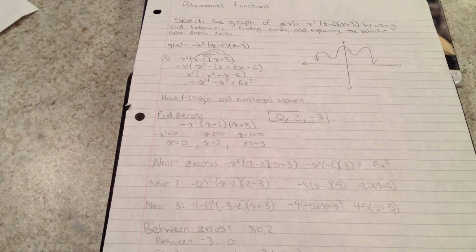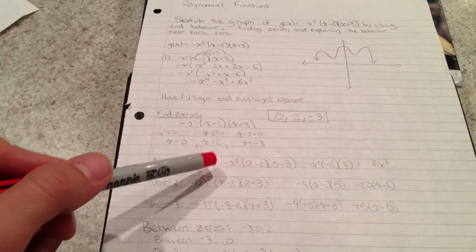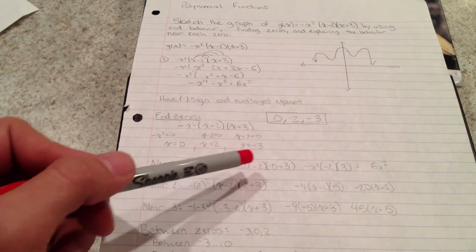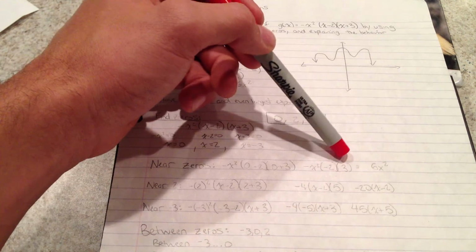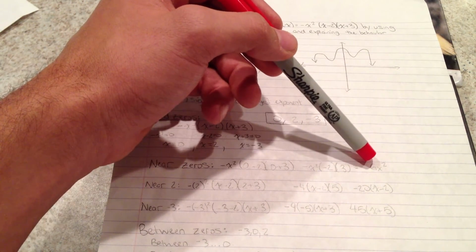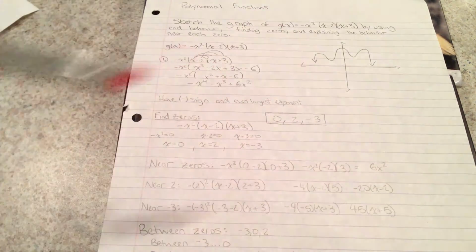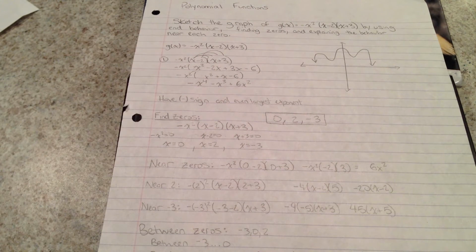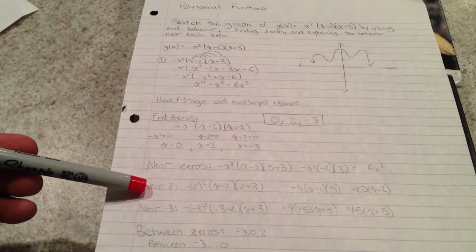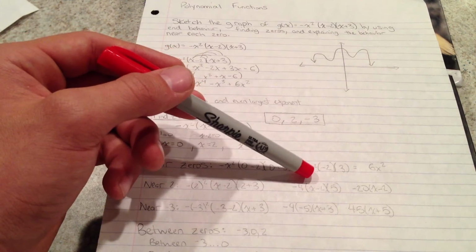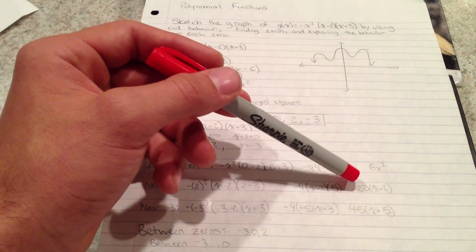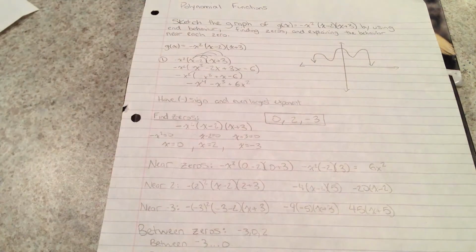What we're going to do is plug in our first zero here. Let's get negative x squared, put in the 0 here and 0 here. We get negative x squared times negative 2 times 3, which gives you 6x squared. Because this is raised to 2, we're going to see a bounce, kind of. Now if we put 2 here, near 2, plug these in, we're going to get negative 4 times (x minus 2) times 5, which gives you negative 20 times (x minus 2).